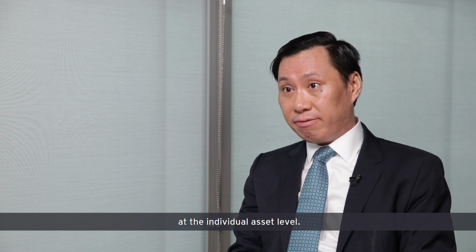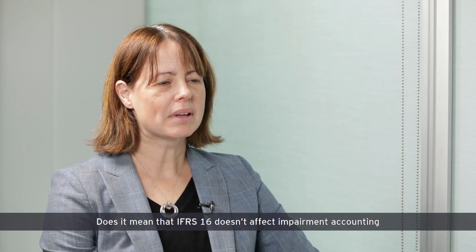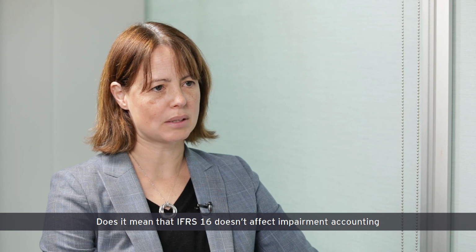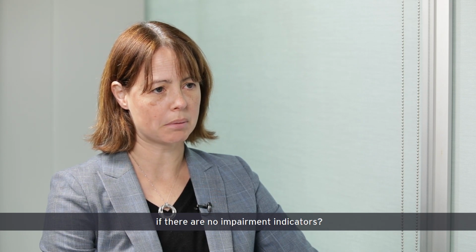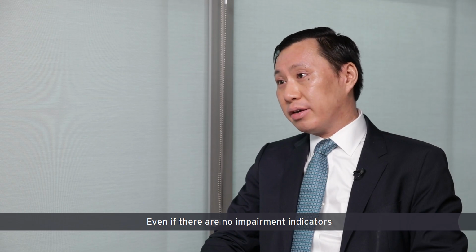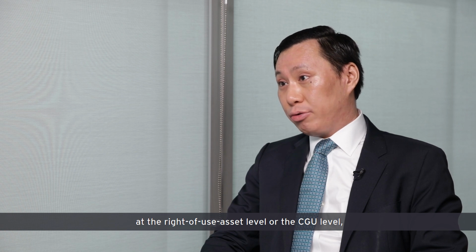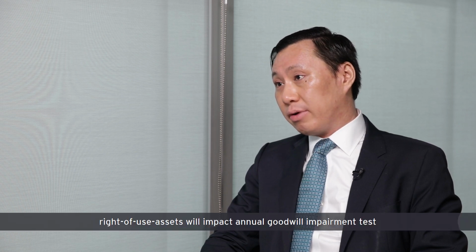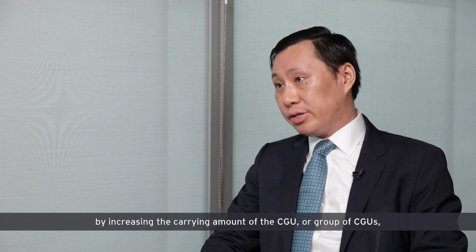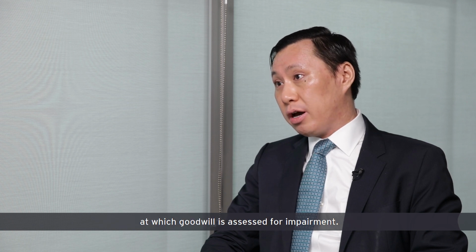the individual asset level. So does that mean that IFRS 16 doesn't affect impairment accounting if there are no impairment indicators? Even if there are no impairment indicators at the right-of-use asset level or the CGU level, the right-of-use assets will impact the annual goodwill impairment test by increasing the carrying amount of the CGU or groups of CGUs at which goodwill is assessed for impairment.